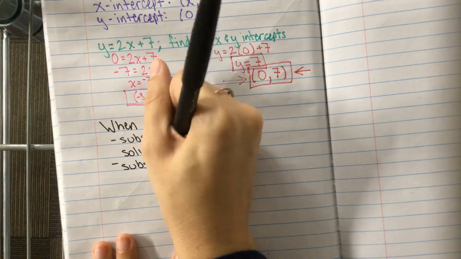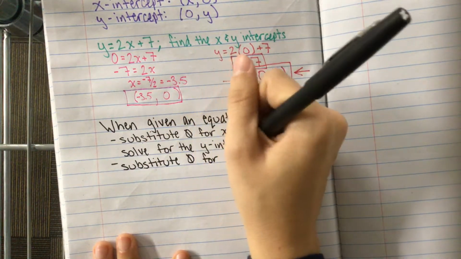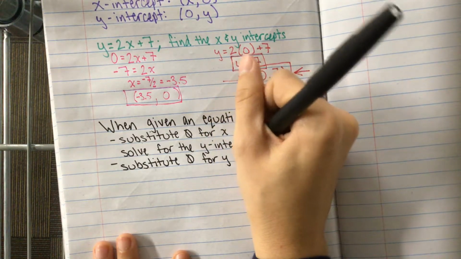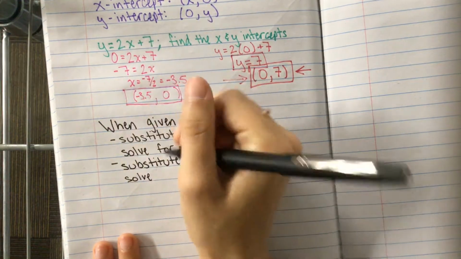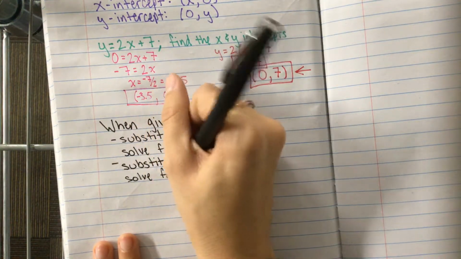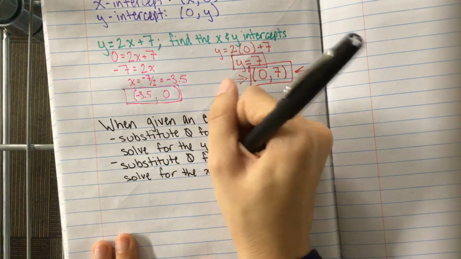Substitute zero for y and solve for the x-intercept.